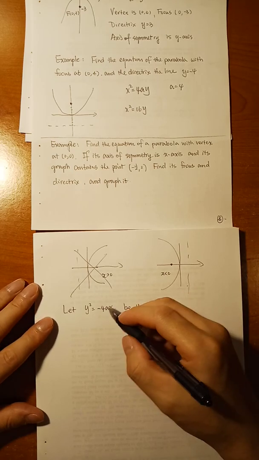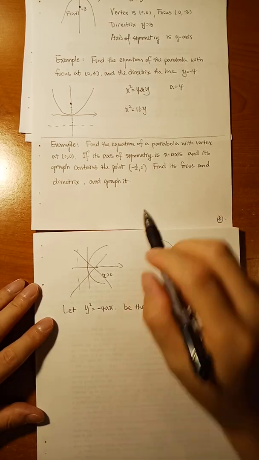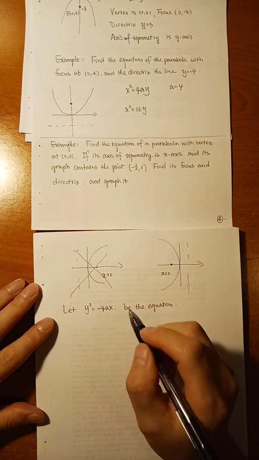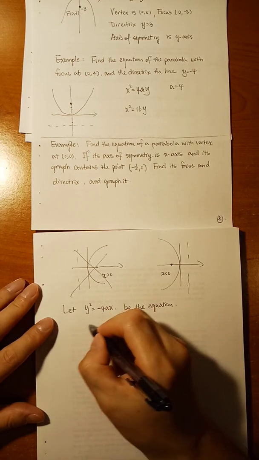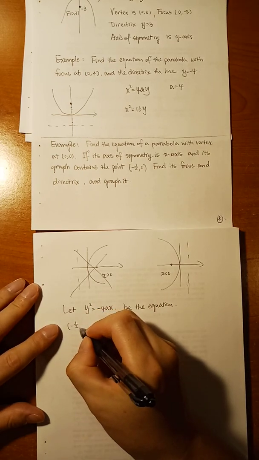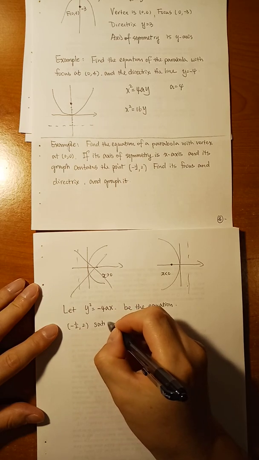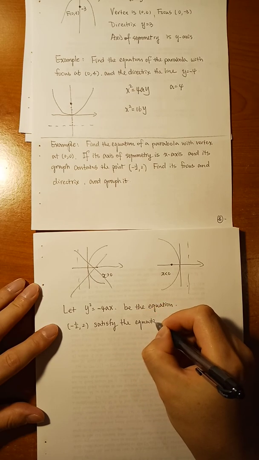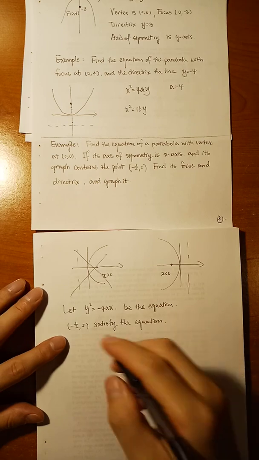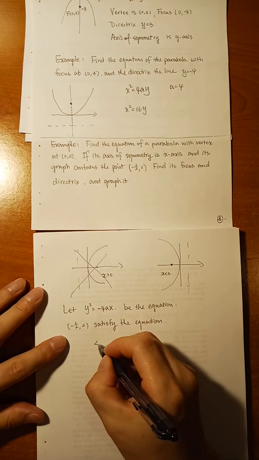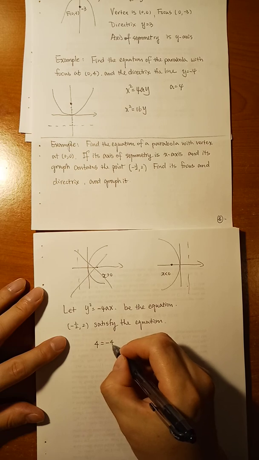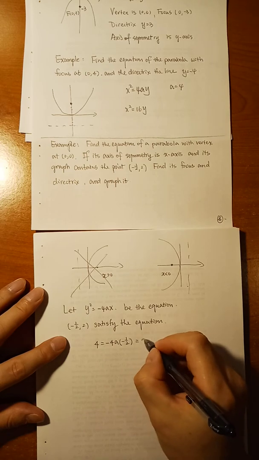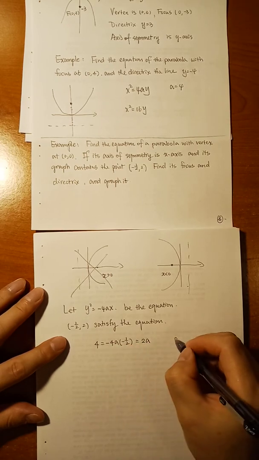This fixed point satisfies the equation because the point is on the graph. Well, let's plug in. Y is 2, so 2 squared is 4. Negative 4a times negative 1/2 is 2a. 4 is equal to 2a, a is equal to 2.